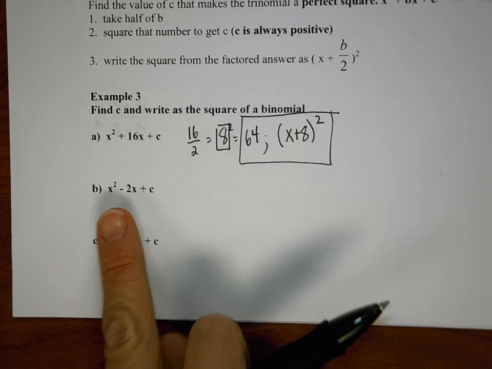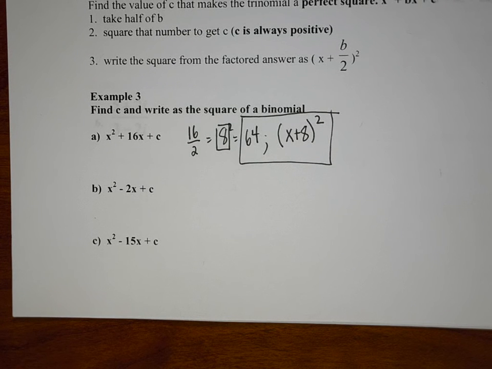So this next question, see if you can tell me what the C value is going to be, and then write the problem as a perfect square.